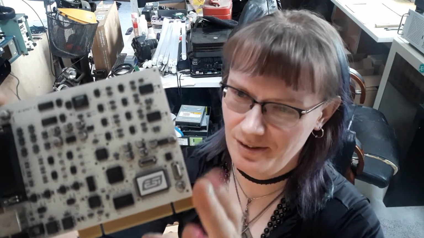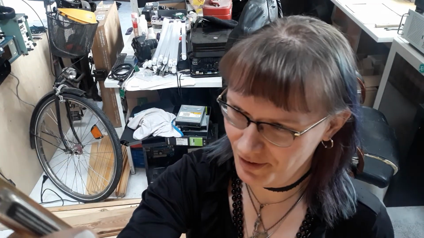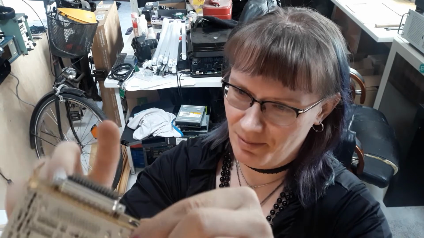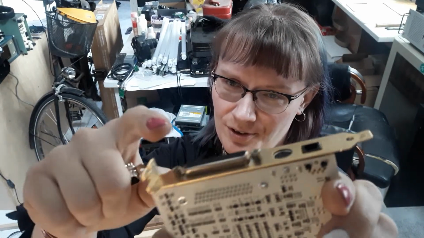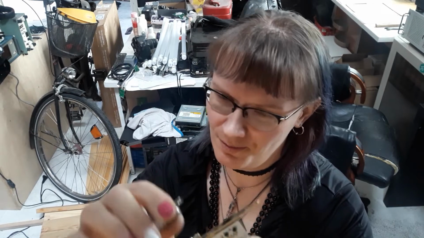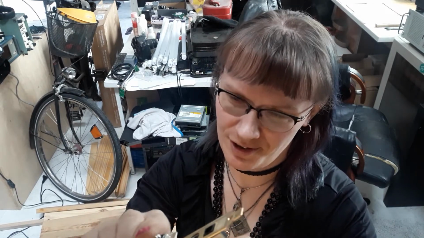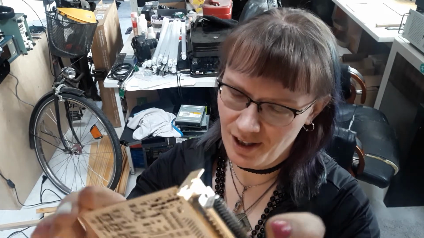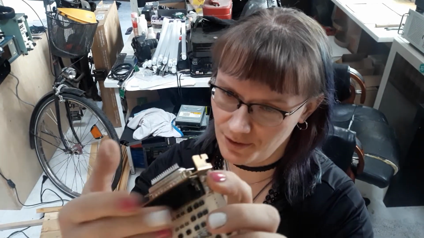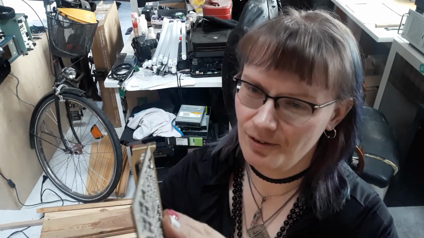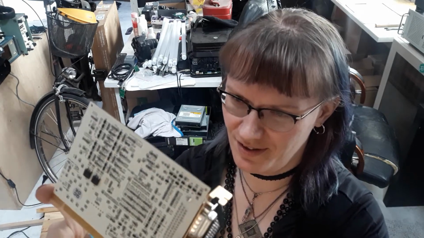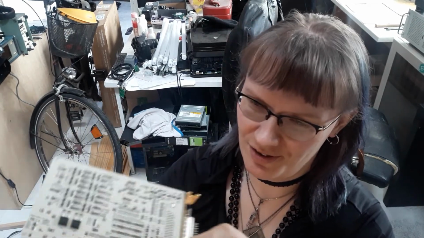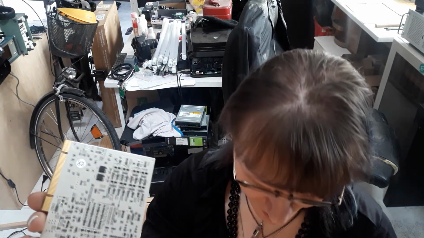I'm Carrie, the vacuum tube witch, with a little reverse engineering project because I got a sound card named Maya 1010 from my friend. The problem with this sound card is that I don't have the breakout unit for this DB45 or 44 connector. That is the analog connector, and I need to figure out what's going on and which pin is for the output and which pin is for the inputs.